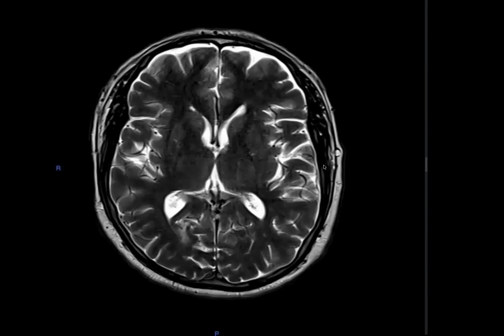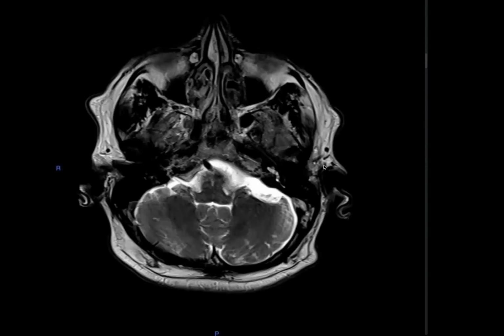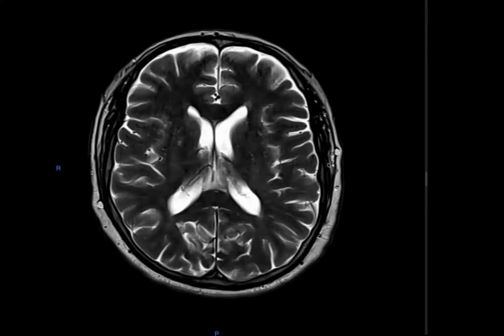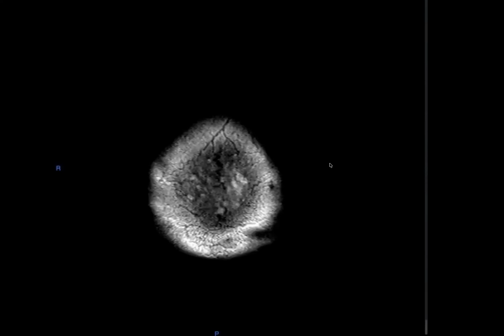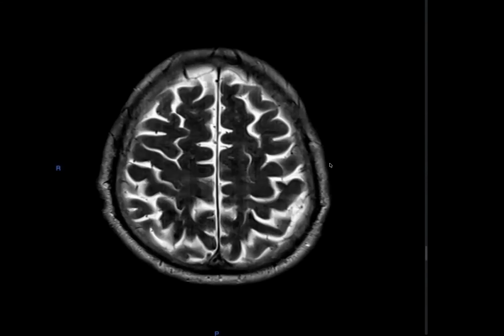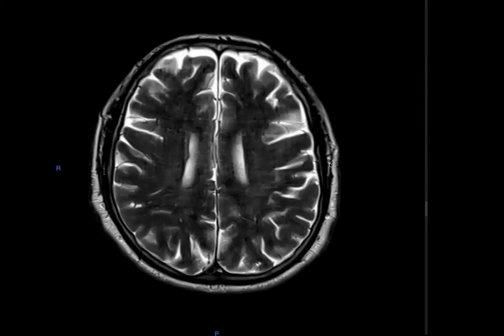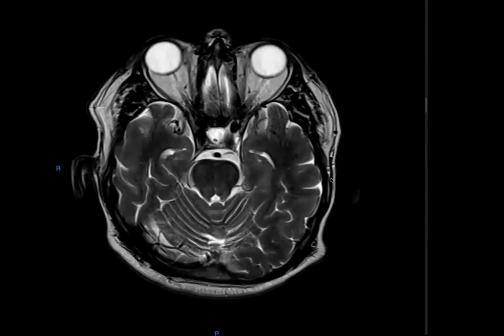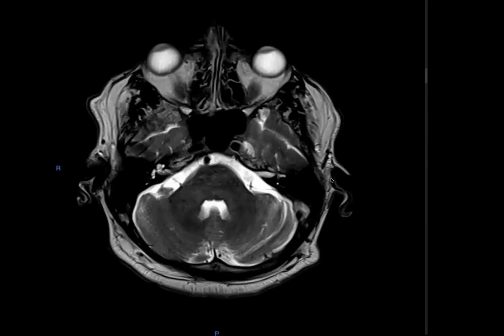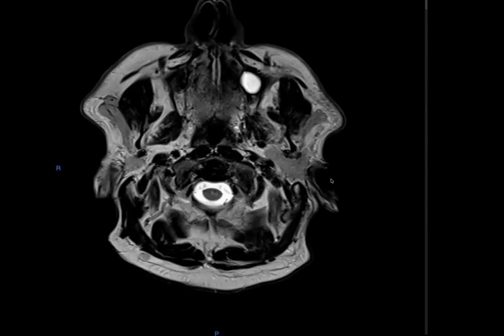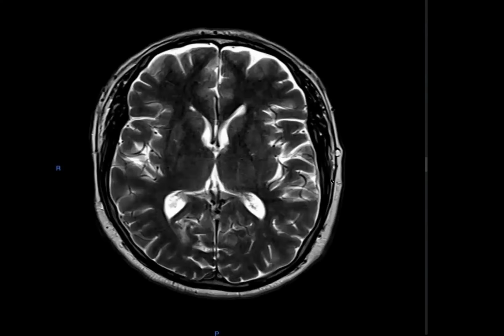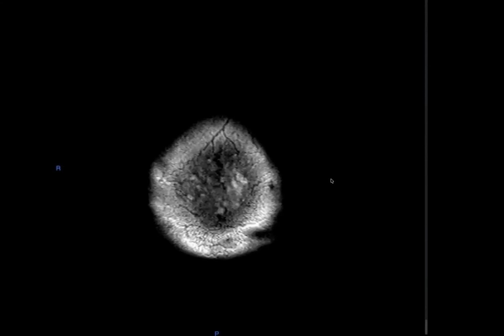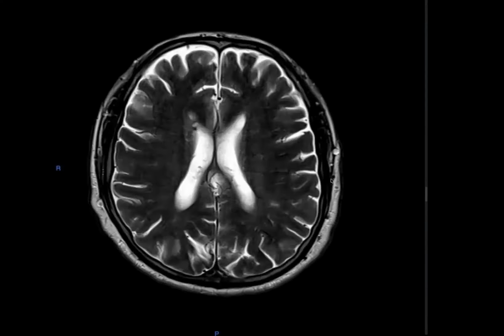Young woman presenting with headache. So this is the axial T2 weighted MRI of a young woman who has presented with headache. I will just take a moment to look at the whole stack of images. In my first scroll, I could not find any gross abnormality. Now I would look at my review areas.